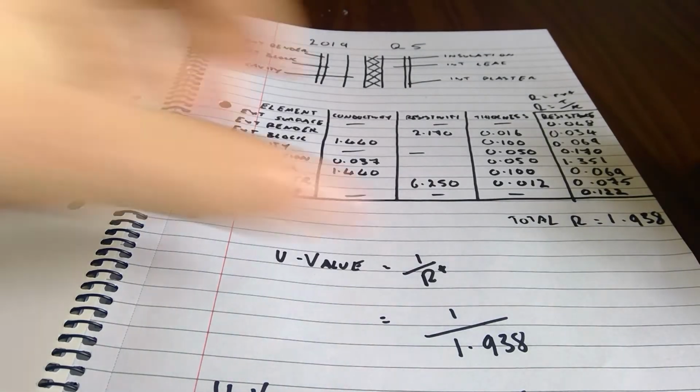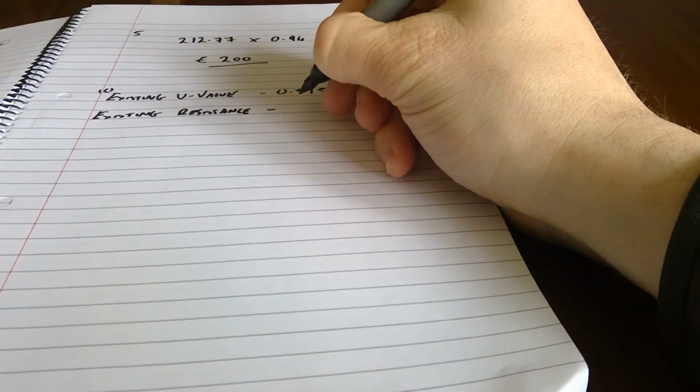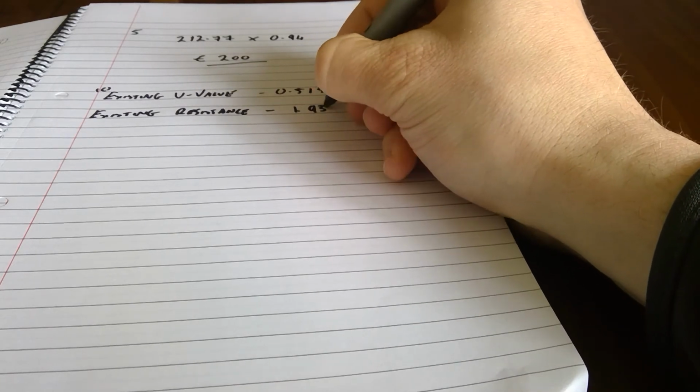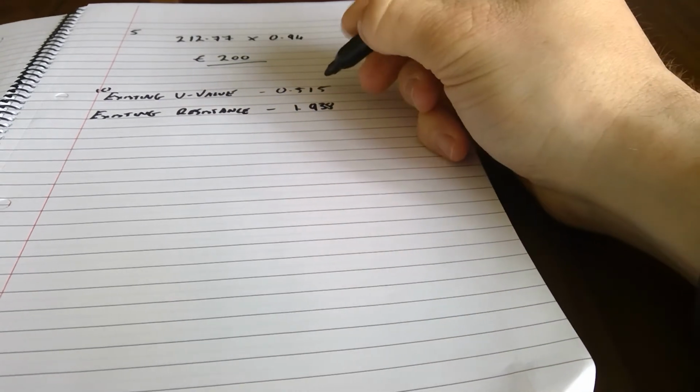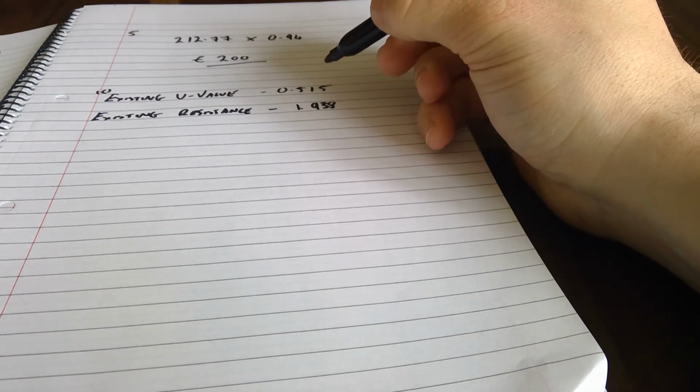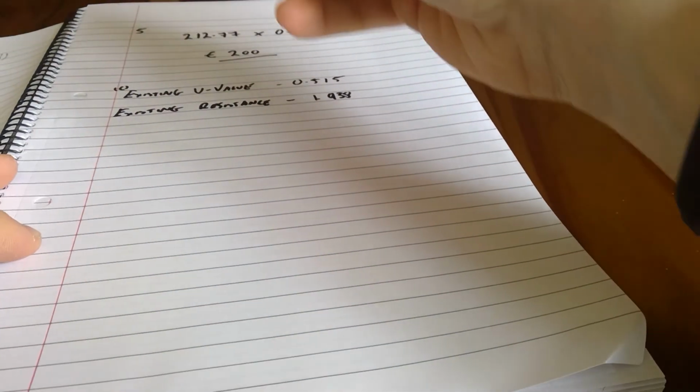The existing resistance is 1.938. So we'll use that, 1.938. Okay, if those numbers are incorrect, if you calculate those wrongly, you can still carry them forward, and if you do this right, you get your marks there.